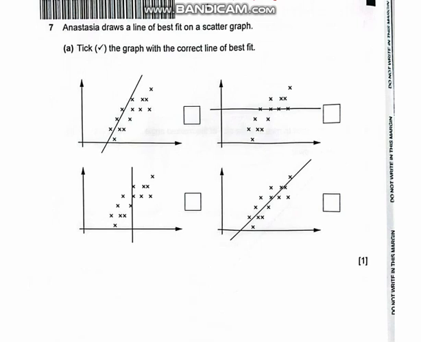Okay. Anastasia, draw a line of best fit on a scatter graph. Take the graph with the correct line of best fit over here. Now for the first one, if you are drawing the line of best fit on a scatter graph, your line must be crossing between your points, not too steep, not too low. So for the first one, if you look over here, this line is too steep. So we will say that it is too steep.